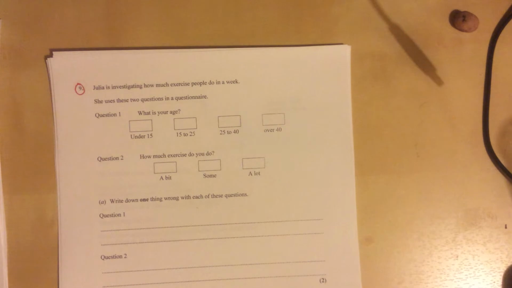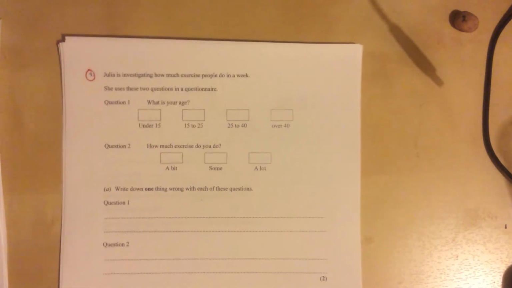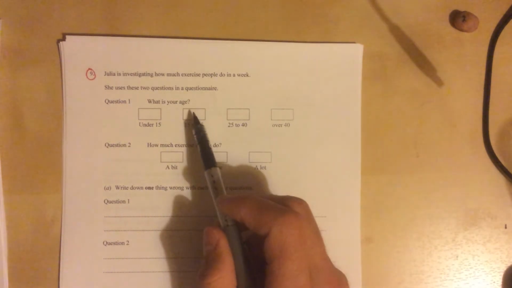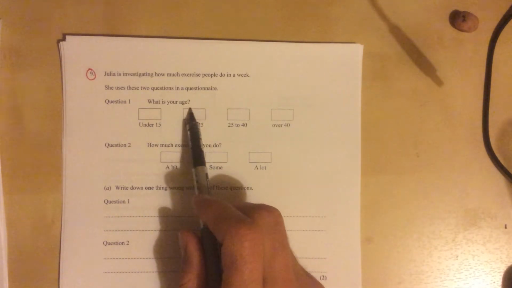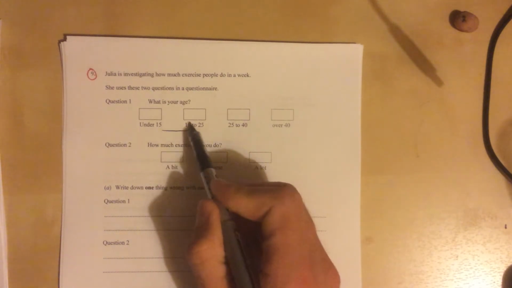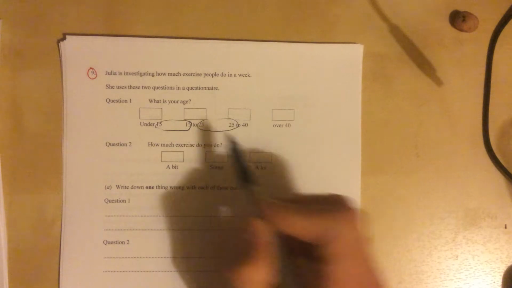Now, hopefully this is a familiar sort of question. They've changed it a little bit. So as soon as we see a questionnaire question, we're expecting, as most of the answers are, that there is no time frame in the question and that the response boxes overlap. There are some other problems that we could look out for as well, but those are the main 2. Now, if we look at the first question, this isn't a question that needs a time frame, but if we look at our response boxes, then there we go, look, they overlap. There's 15 twice and there's 25 twice.